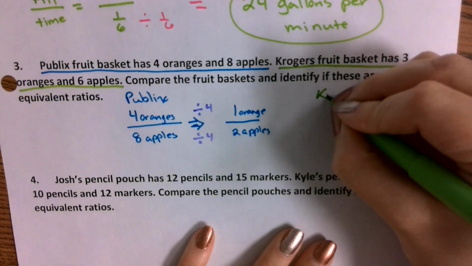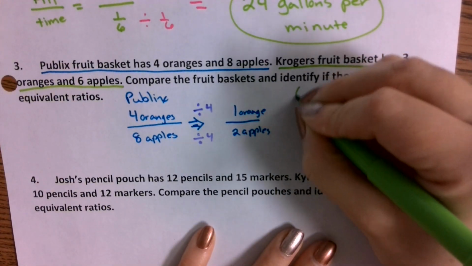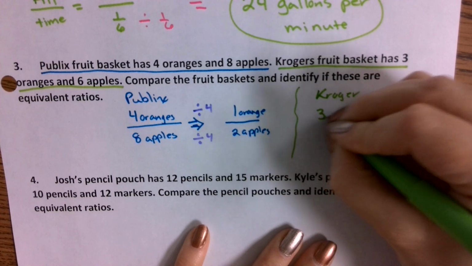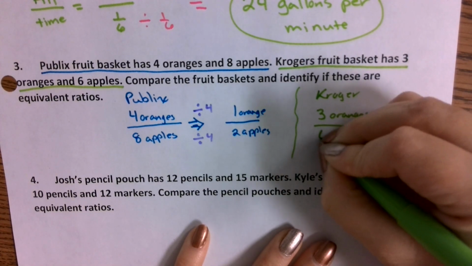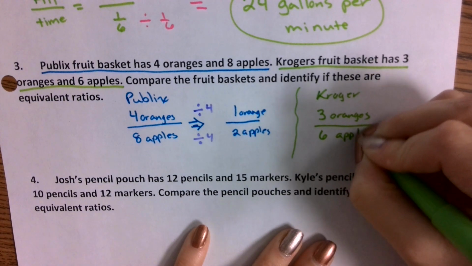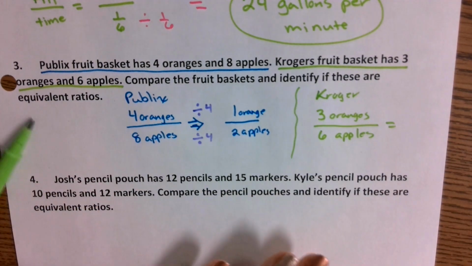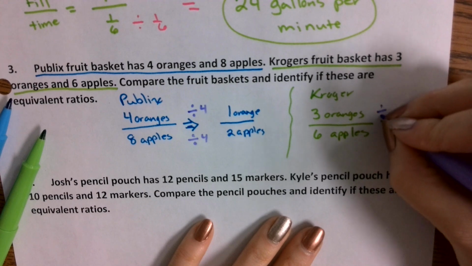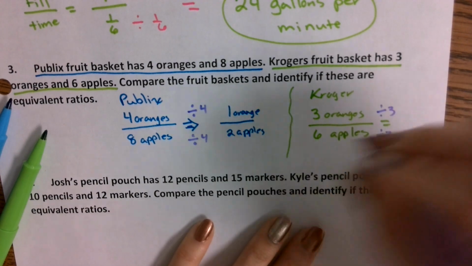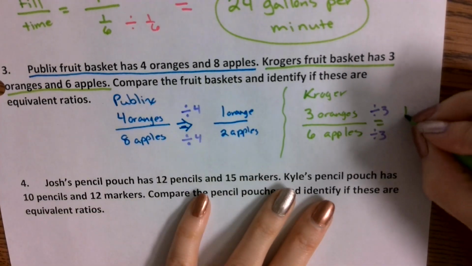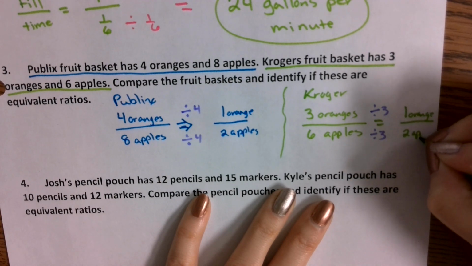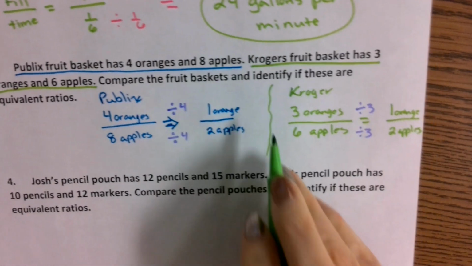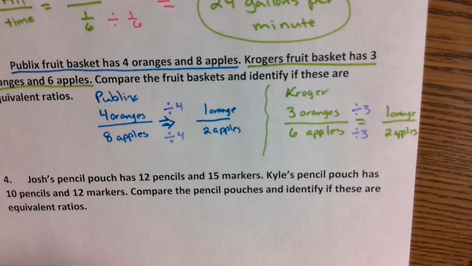I want to know, is Kroger's going to be the same? So let's take a look at Kroger. Kroger has 3 oranges and 6 apples. Those happen to both be divisible by 3, and that would come out to 1 orange for 2 apples. So are they the same? Yeah, they are equivalent.